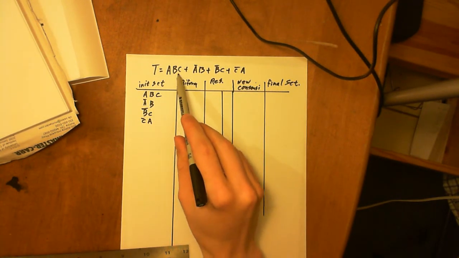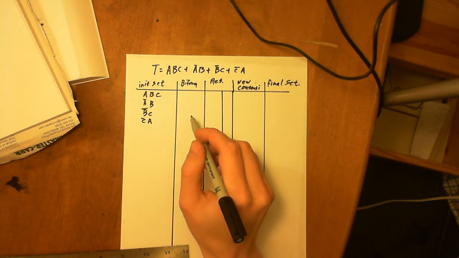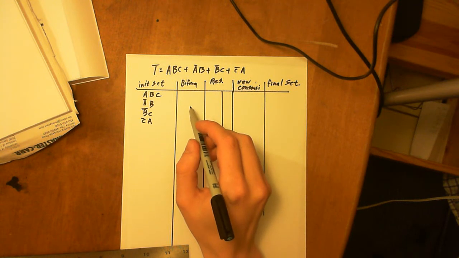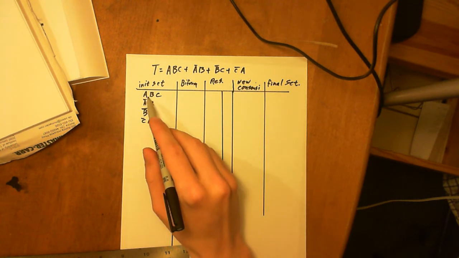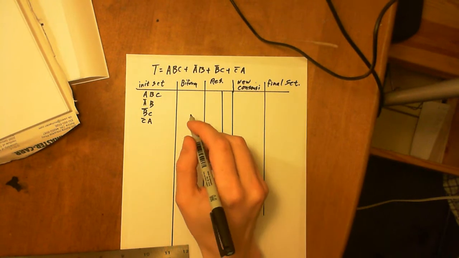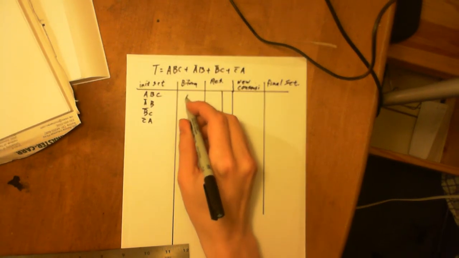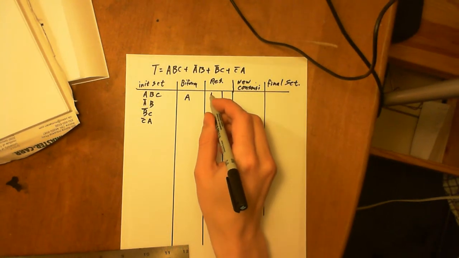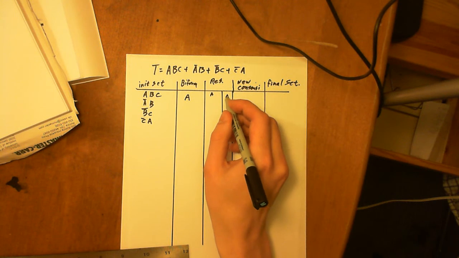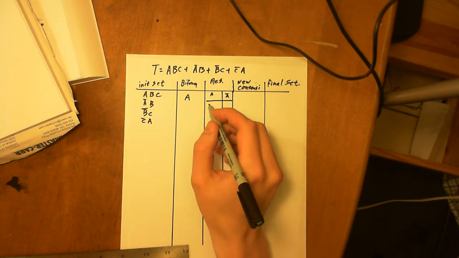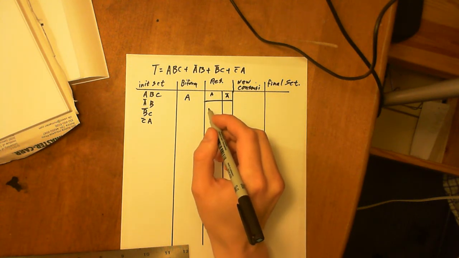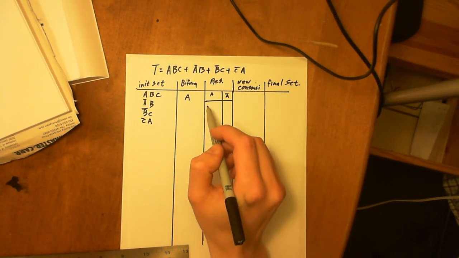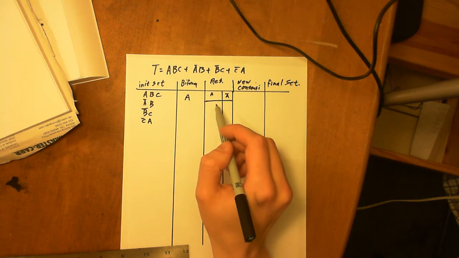So yeah, we have our initial set set up, and to pick a biform, let's pick A for now. In our initial set we have A and A complement, so we can pick that as our biform. And if you recall our residuals, our residuals are just the elements in our initial set with the appropriate biform removed.